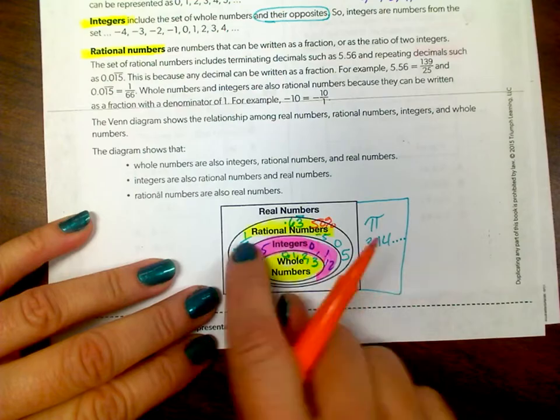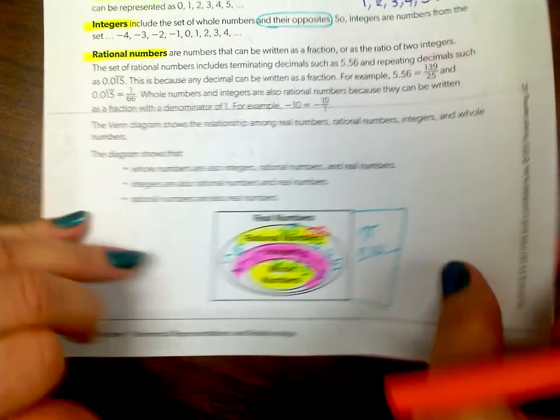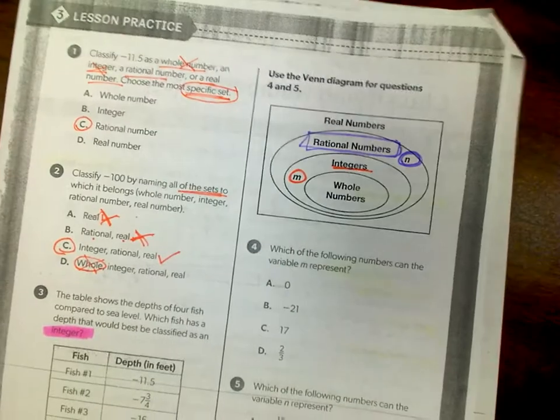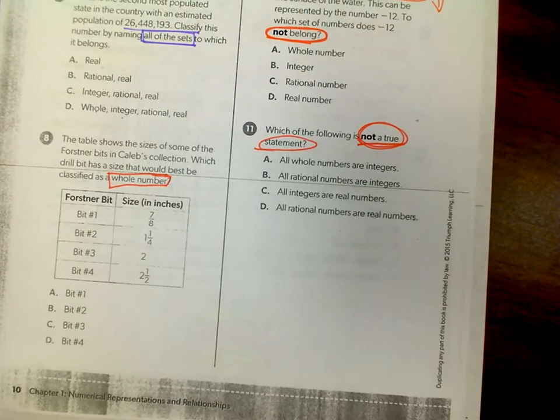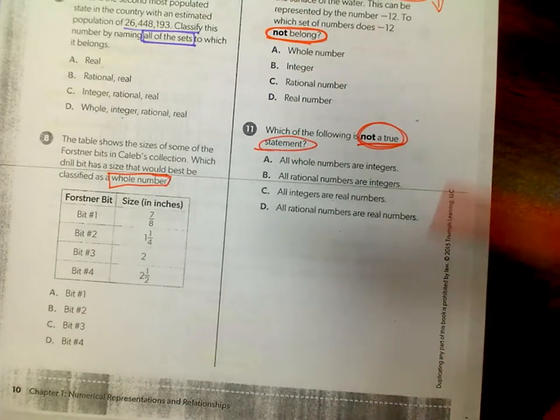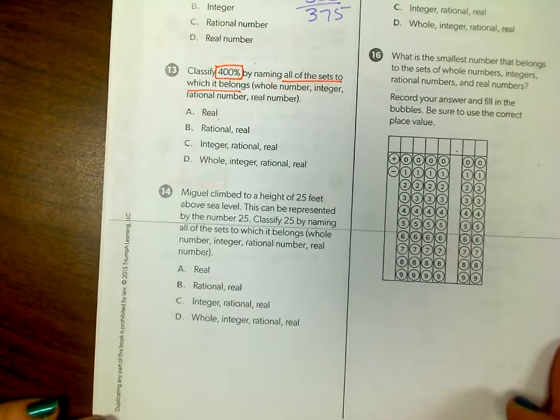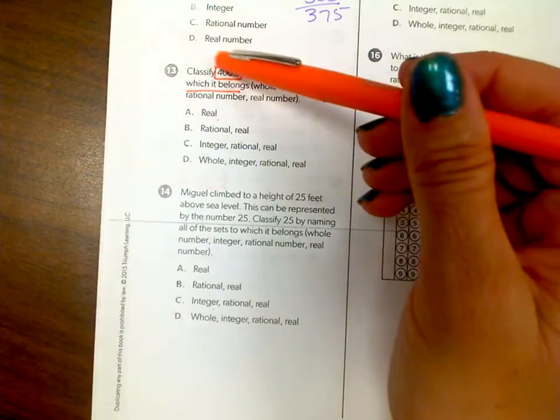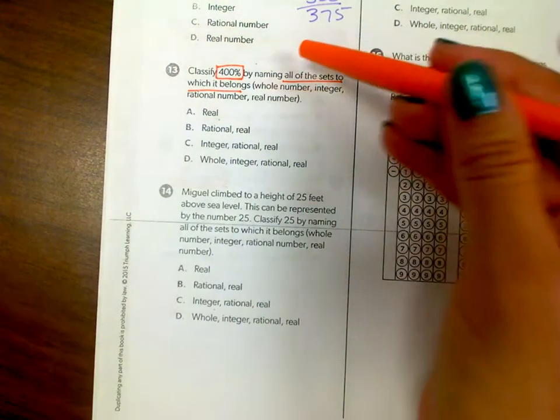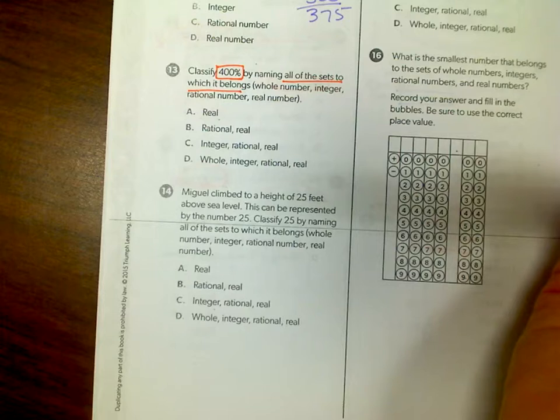So it can fit in the rational numbers. Okay, I didn't put it on the chart earlier, but I did mention it. Okay, where were we? Oh, we're on the back side. Sorry. So we're classifying 400% by naming all of the sets to which it belongs.